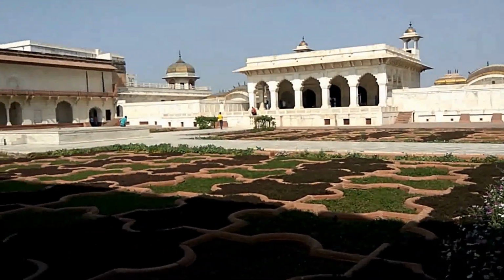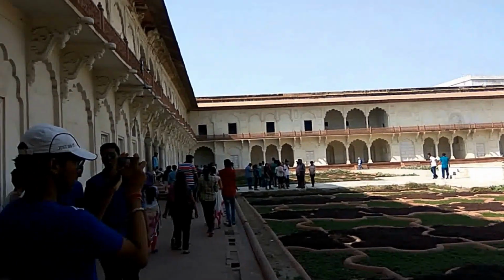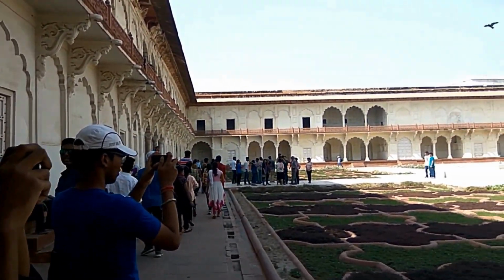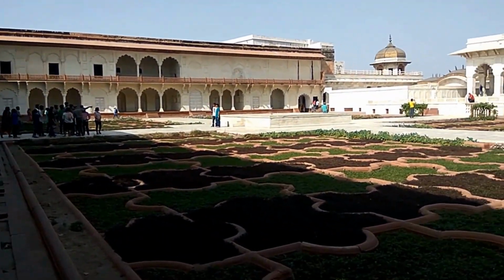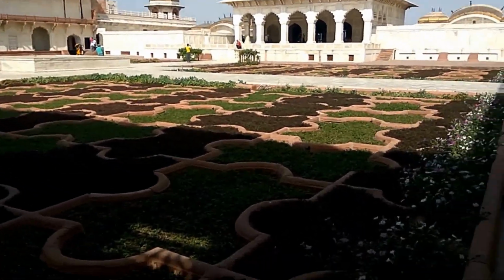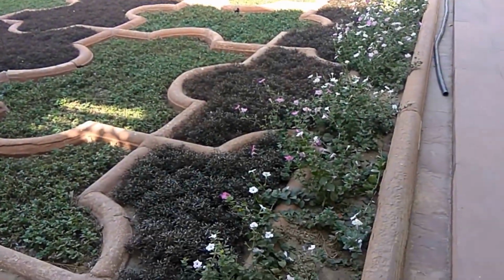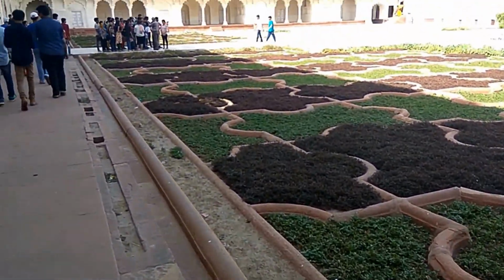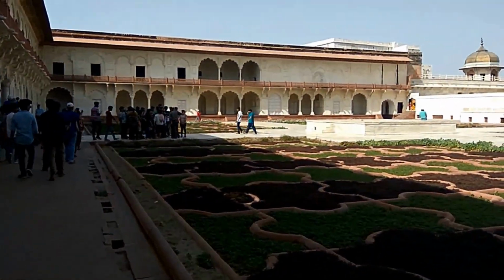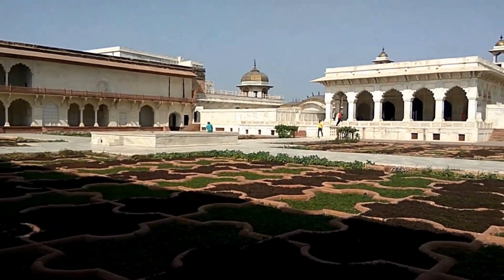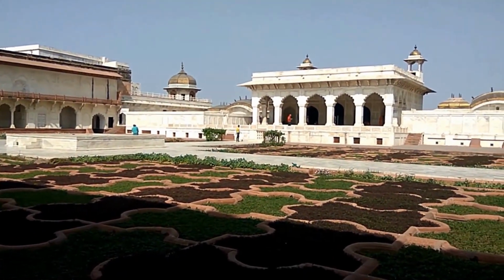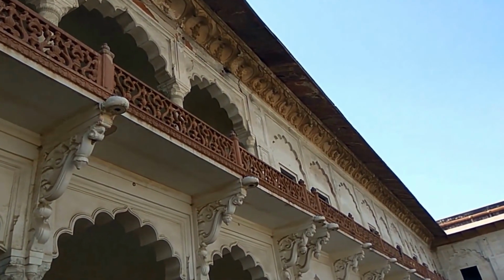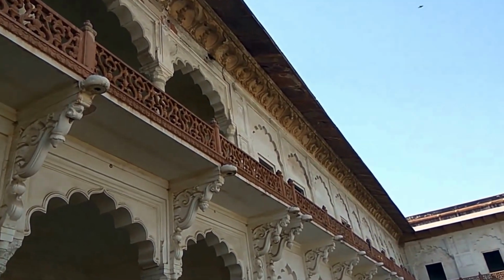I think it's a flower garden, and it has been designed in the style of a puzzle. It looks really nice. There are not a lot of flowers, but it looks nice. So now let's proceed inside.